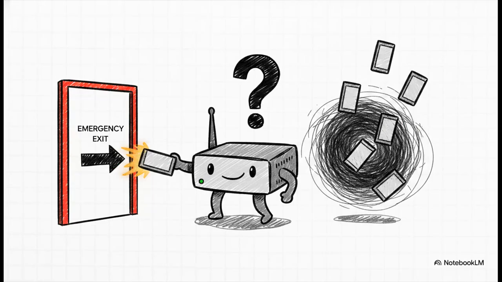But wait, what happens if a router receives an IP address that it just doesn't have a specific route for? Normally, it would just drop the packet entirely. Gone. To prevent these data black holes, we use what's called a default route. Think of this as the router's path of last resort. It basically tells the router, look, if you don't know where to send this data, just send it out this specific door and cross your fingers that the next router knows what to do.